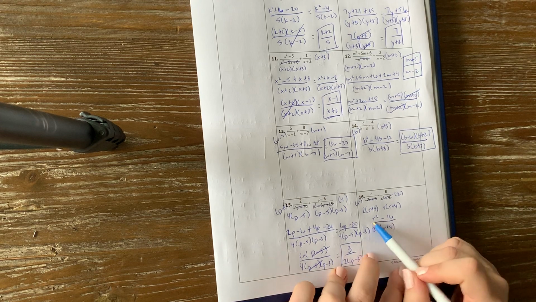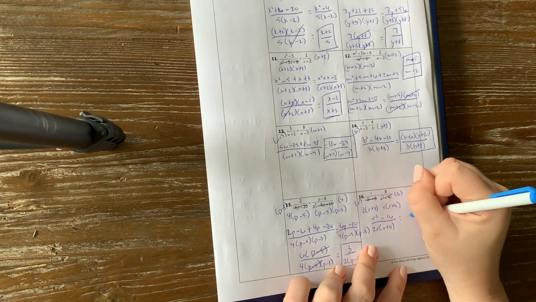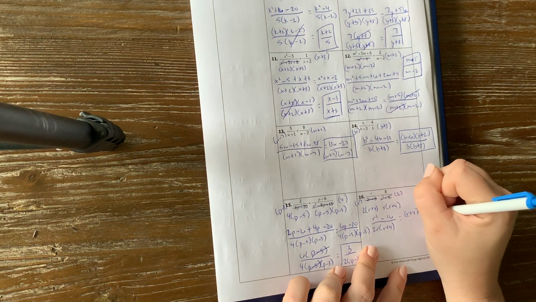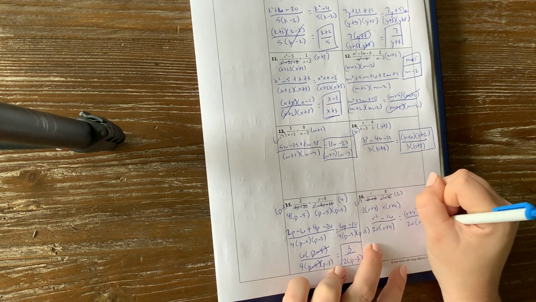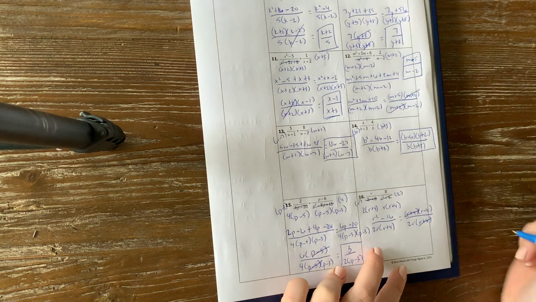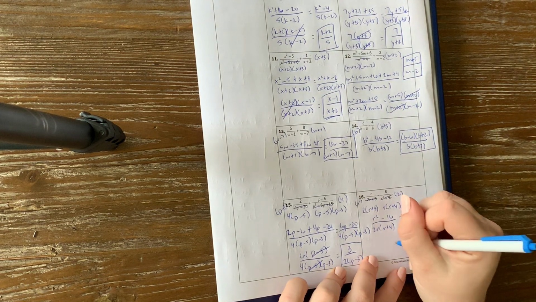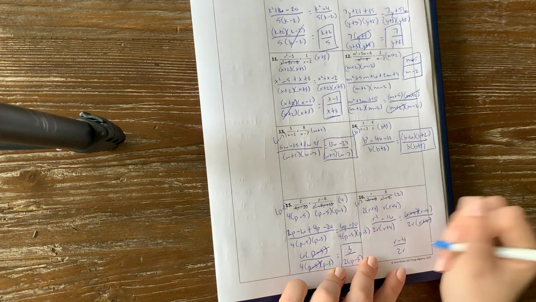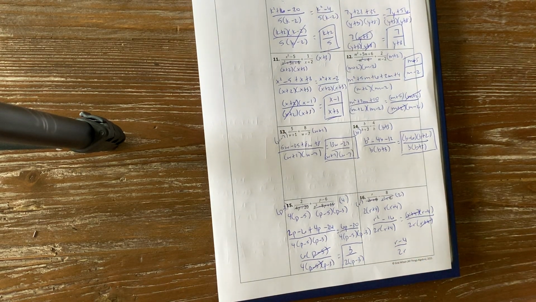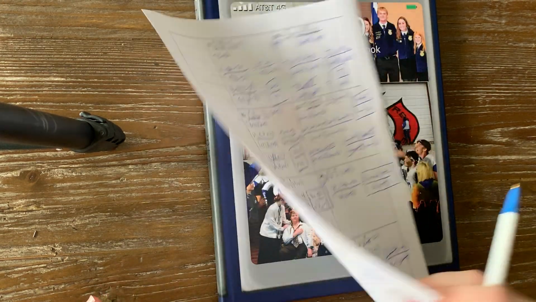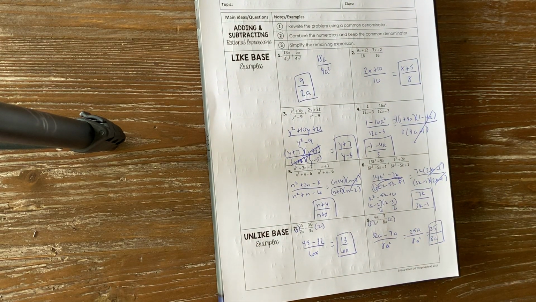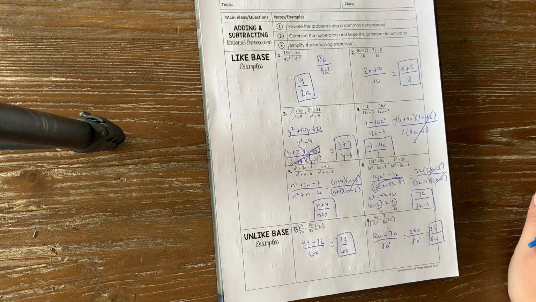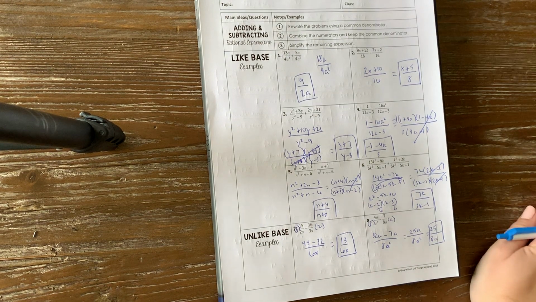In our numerator here, we need to do difference of squares, so that turns into r plus 4, r minus 4. The whole thing is over 2r and r plus 4. Our r plus 4's cancel, and that leaves us with r minus 4 over 2r. Okay, so that is adding and subtracting rational expressions. Just remember that you need to have like bases in order to just combine them together, because whenever you're adding and subtracting fractions, you always have to have common denominators.